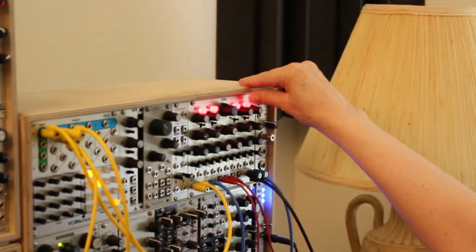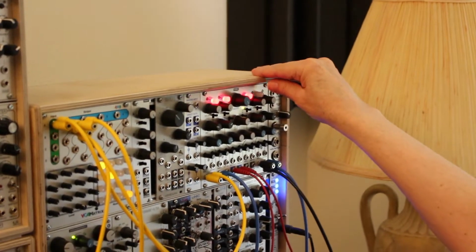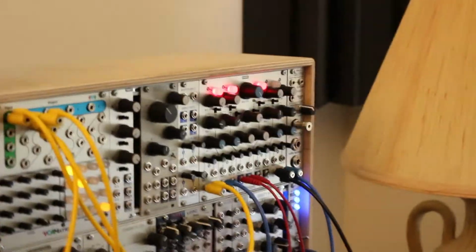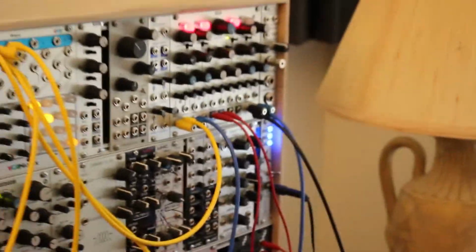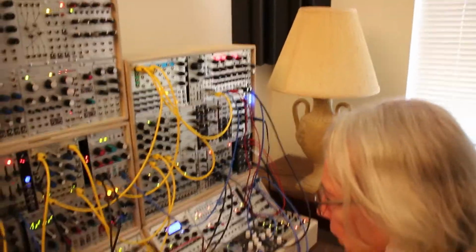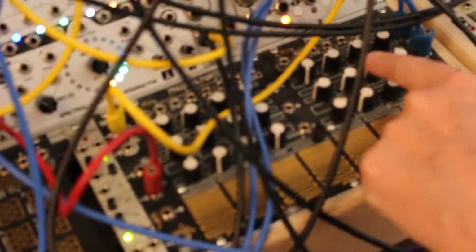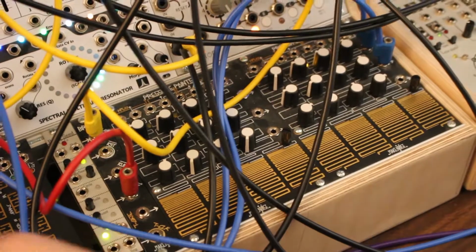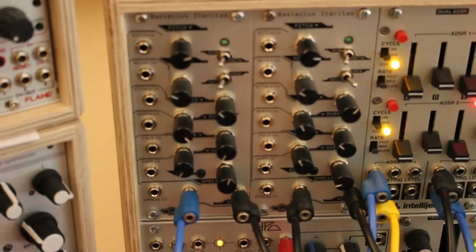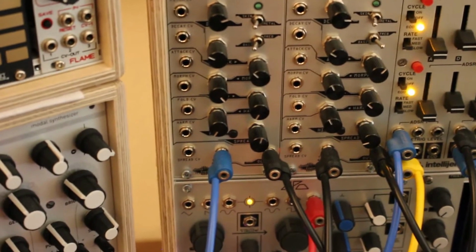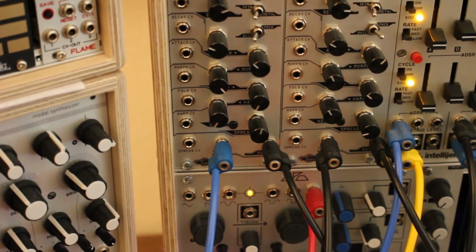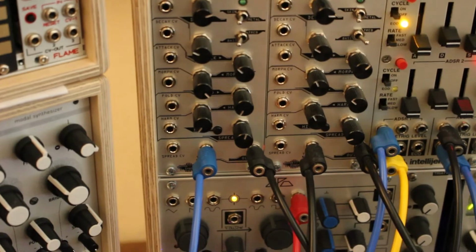Right. So the fourth thing that's going on in this patch, as you can tell, it's not in tune with anything else at the moment. We're taking the B output from this sequencer, and it's running over into the DPO, which is an analog oscillator, and there's no quantizer in there. I do have a couple of quantizers, but I'm not sure they work very well, so I'm just not using them.